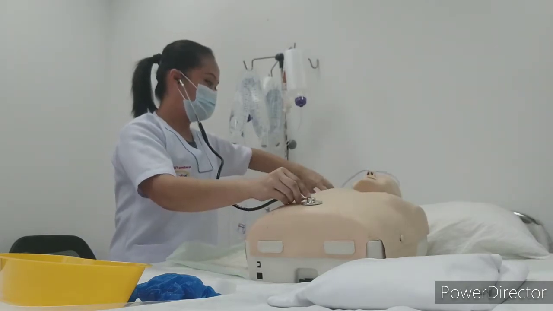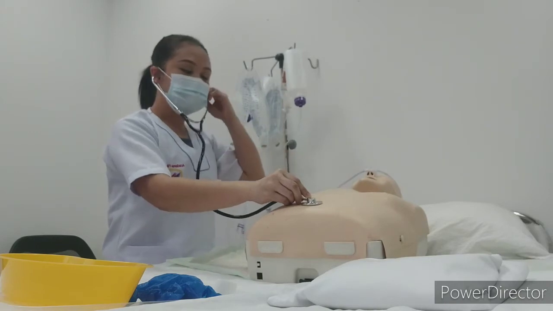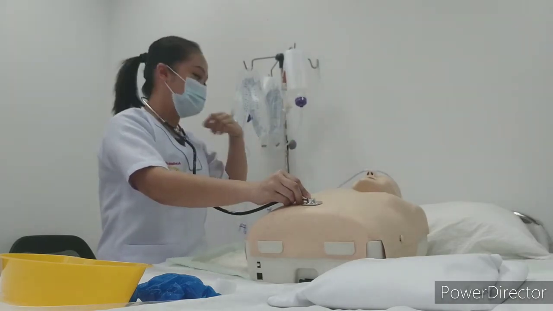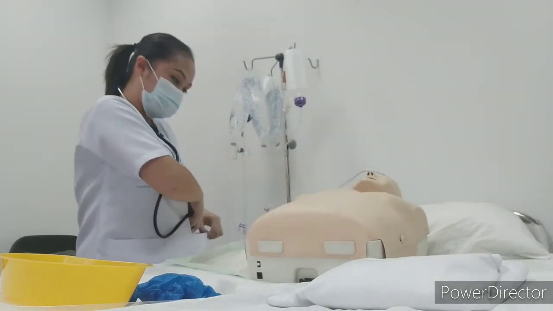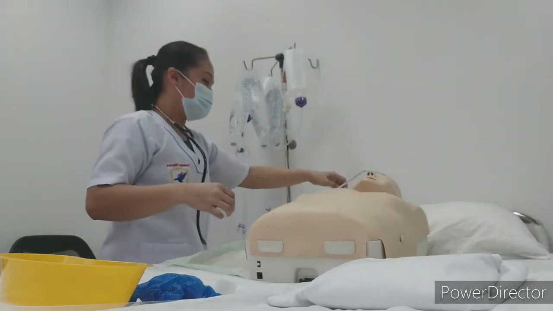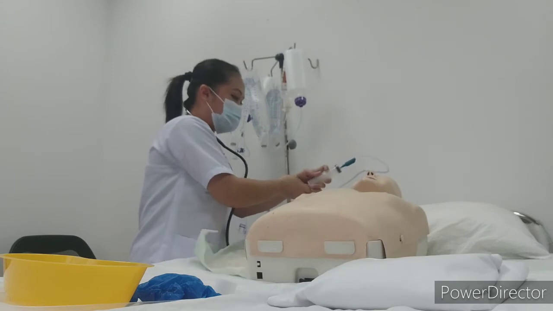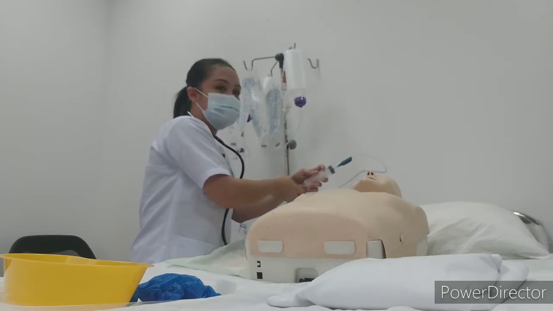And then we need to push it hard. If you hear a bubbling sound, it means you're in. Okay? So the second one, you will put the diaphragm here in your pocket. The second test is aspirate 10. You will see a yellowish or whitish gastric fluid.